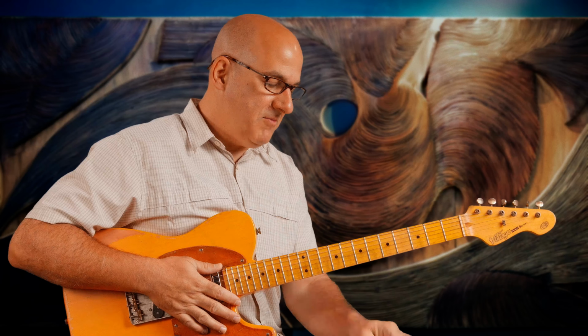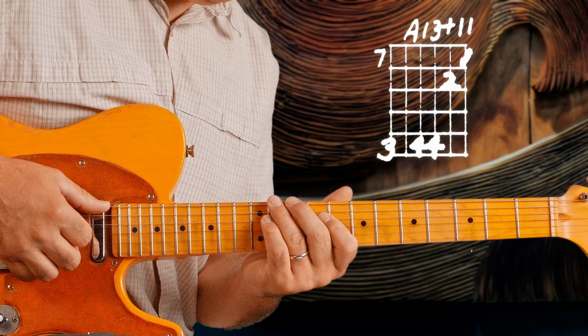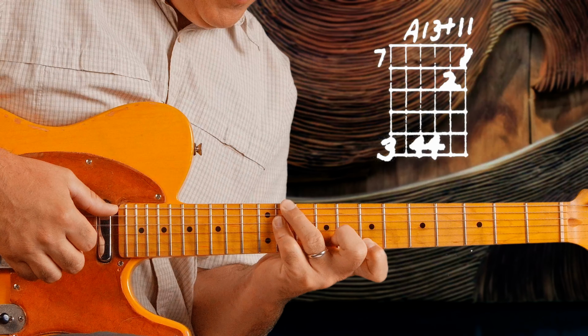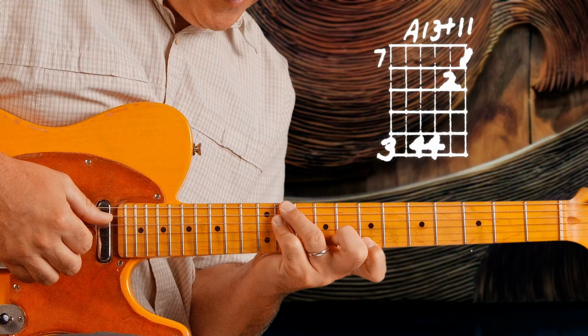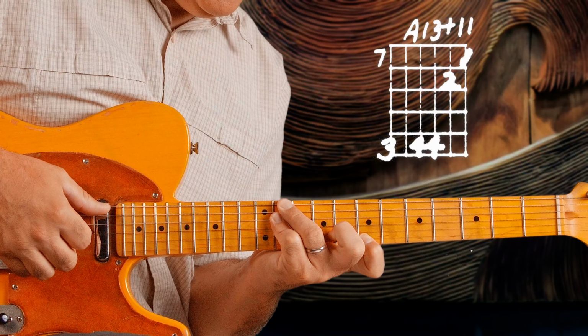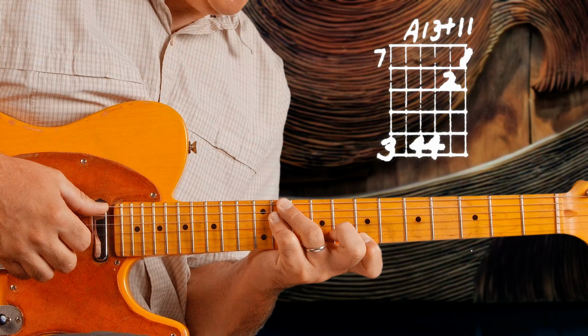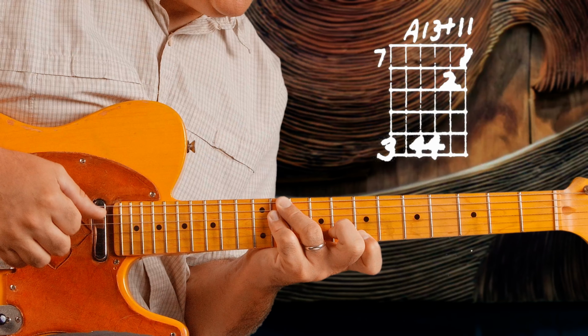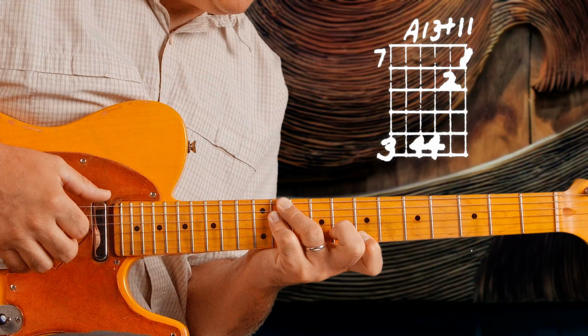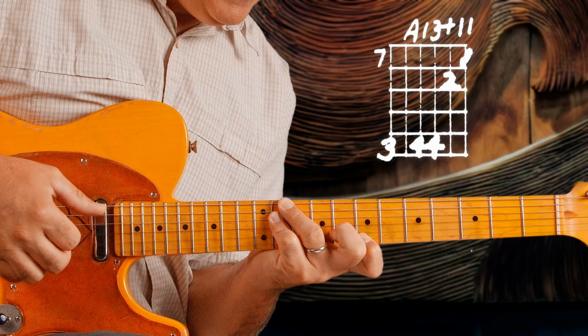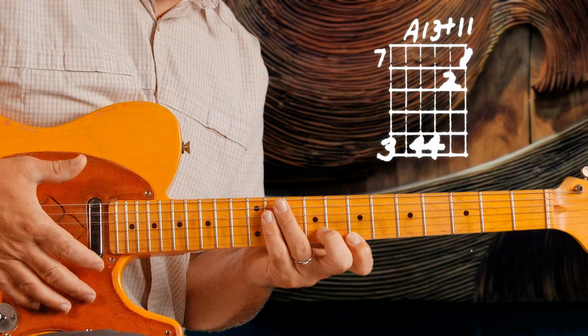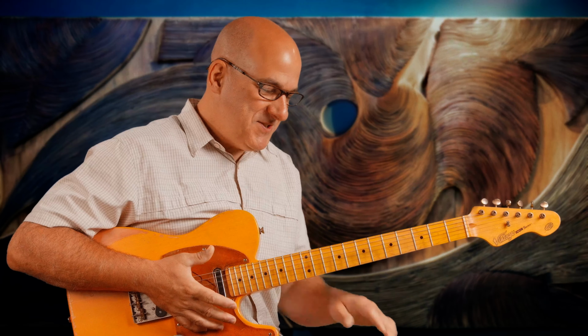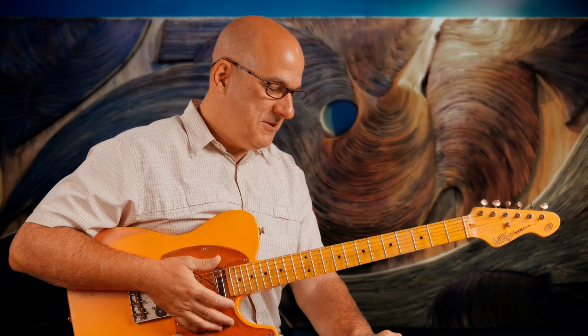And we're down to the bottom line. A13 sharp 11 on position number 7. I'm starting with fret number 11 with 3. So that's the sharp 11, then the 3, and then the 13, and then flat 7 and 9 on the top of this A13 sharp 11. Great chord shape, great smooshy stretch there. So let's go ahead and work on that one a little bit more.